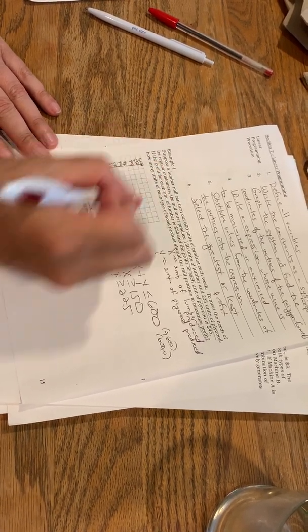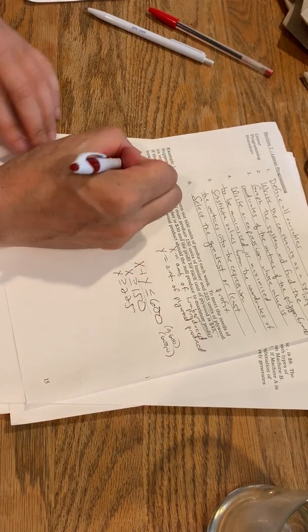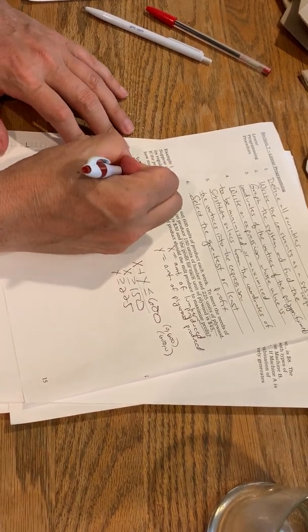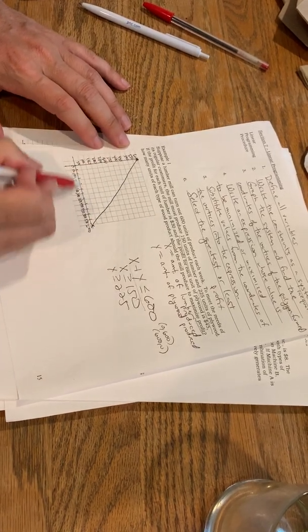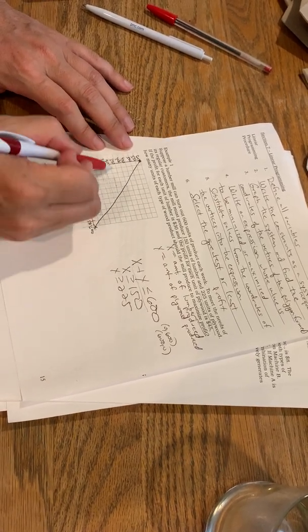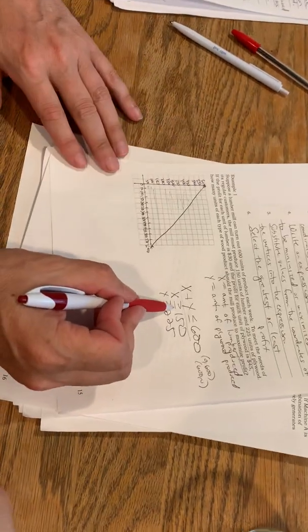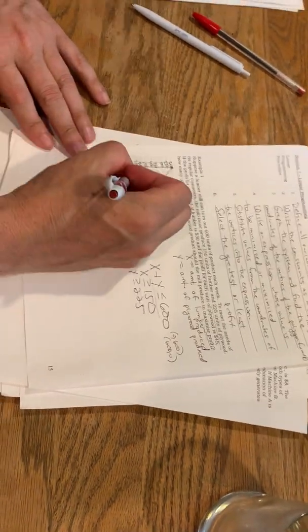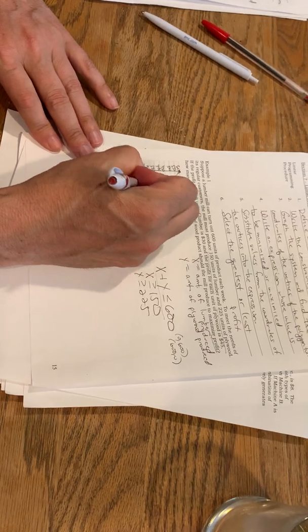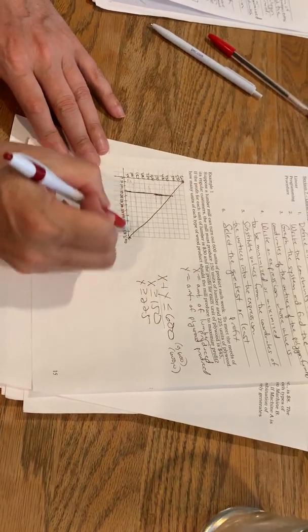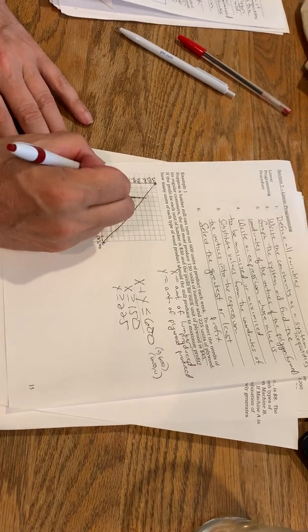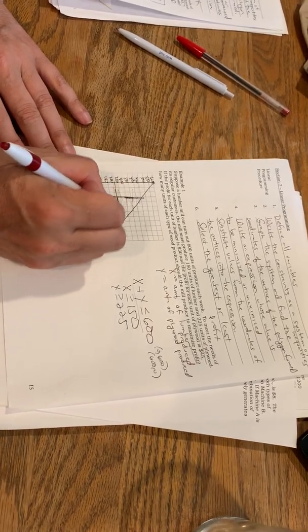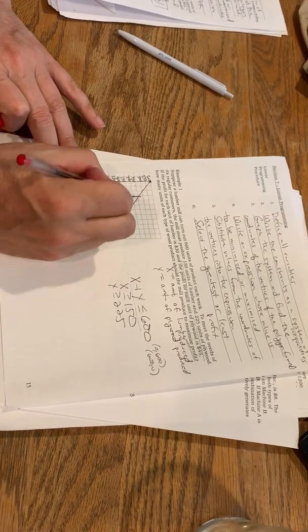So first one, I just find the intercepts, and it's less than or equal to that, meaning I'm going to shade below here. Then x is greater than or equal to 150. That's a vertical line. And if it's greater, we're going to shade to the right. And then last, y is greater than or equal to 225. So it should be this region in here.